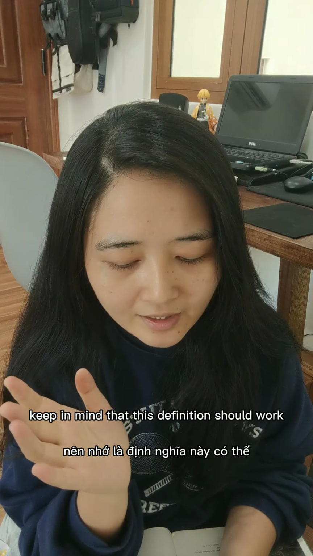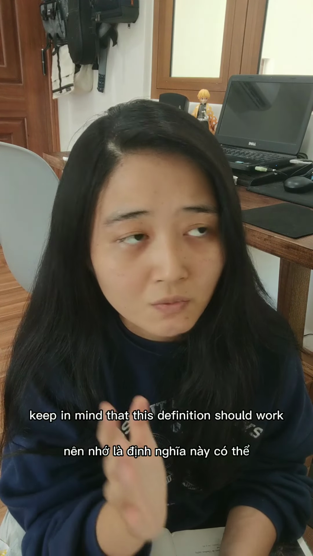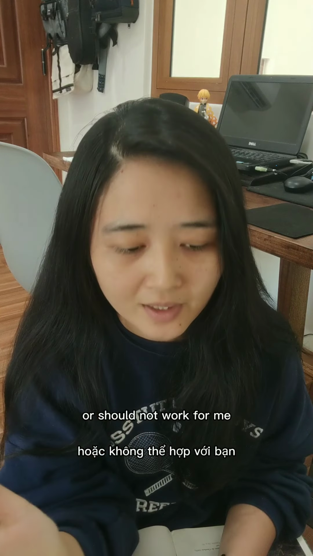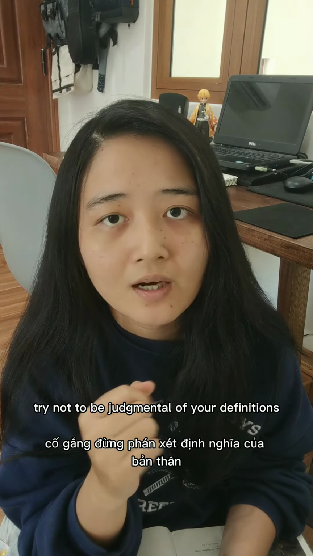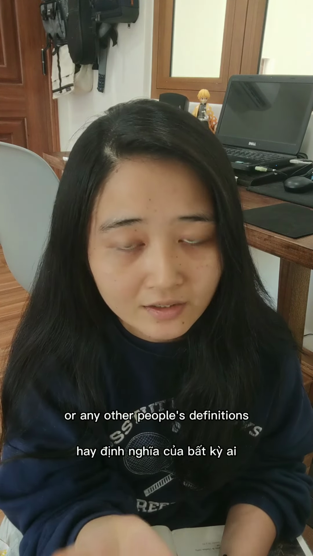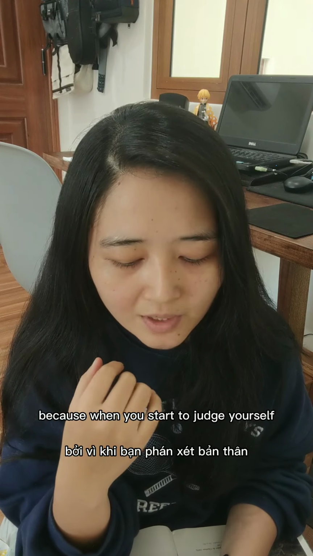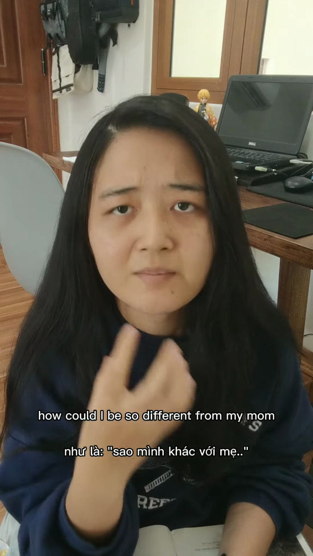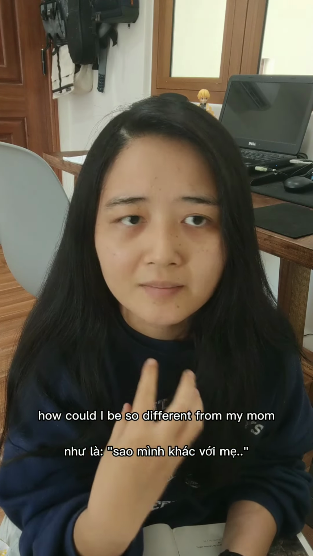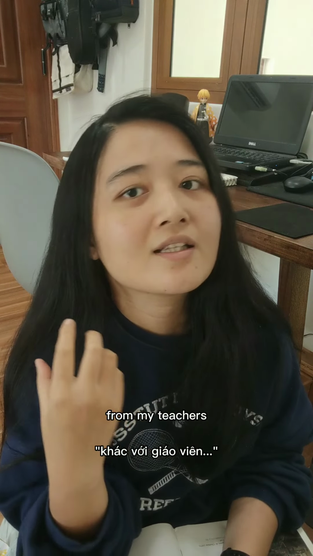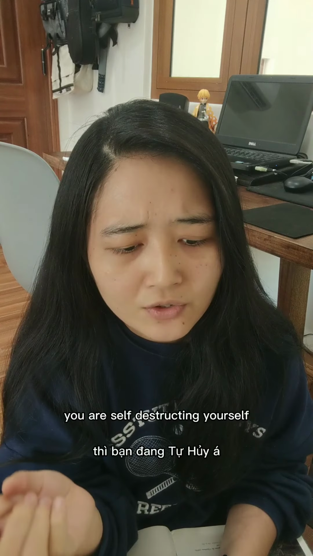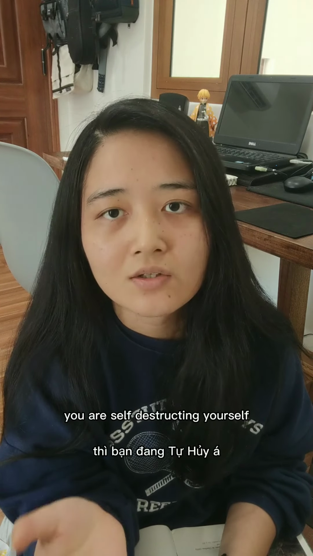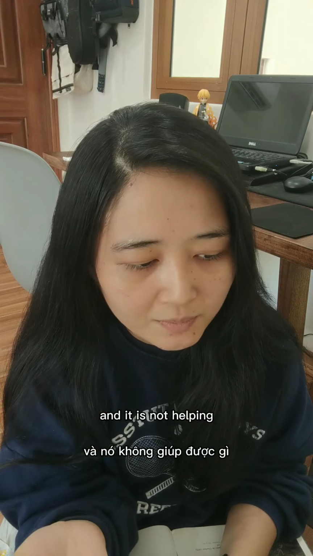Keep in mind that this definition should work or should not work for me. Try not to be judgmental of your definitions or any other people's definitions, because when you start to judge yourself, how could I be so different from my mom, from my dad, from my teachers, from my friends? You are self-destructing and it is not helping.